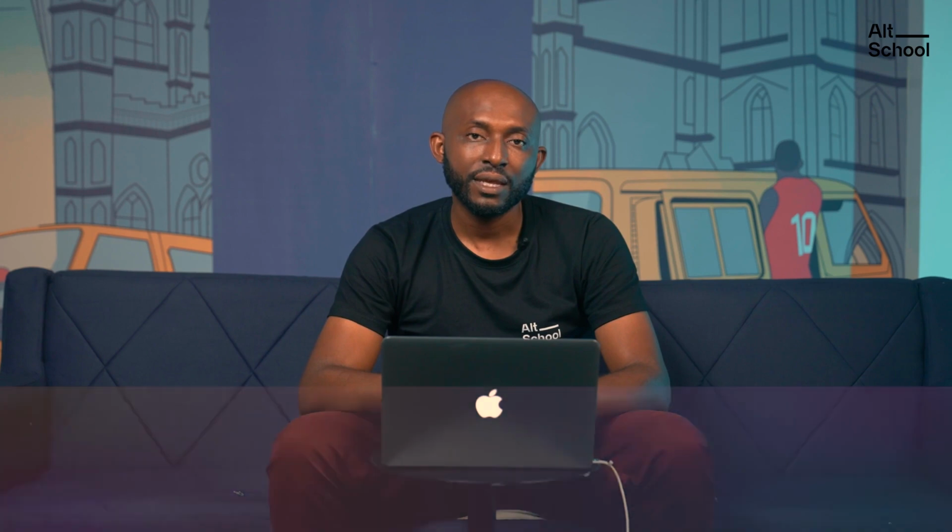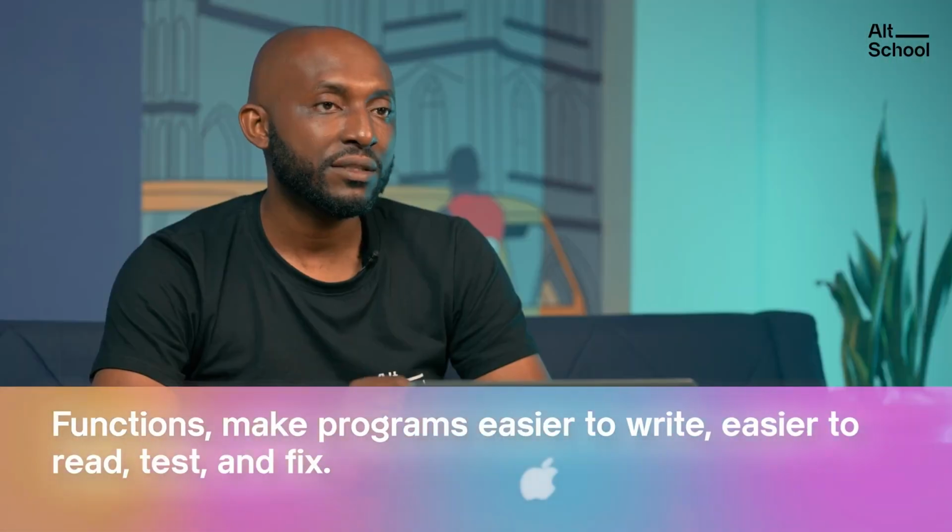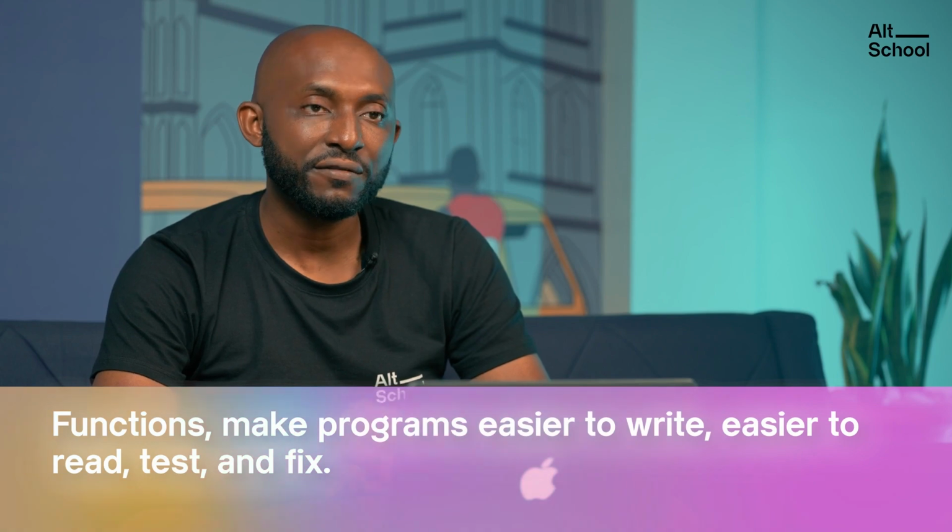Again, you would not need to type all the code. You simply call the function and the dedicated task happens. Functions make programs easier to write, easier to read, test, and fix. And without further ado, let us start by writing a simple function.